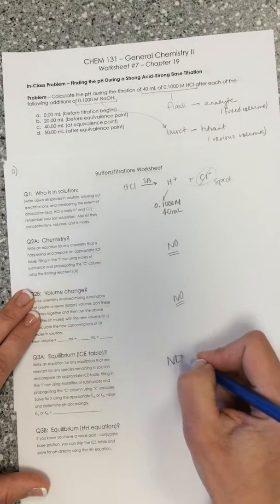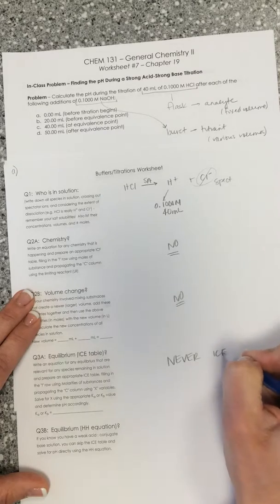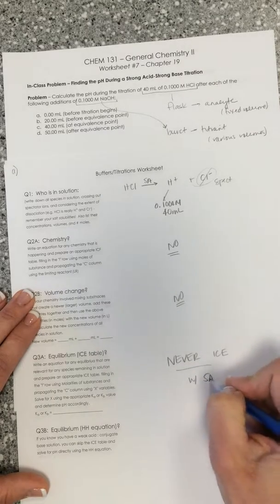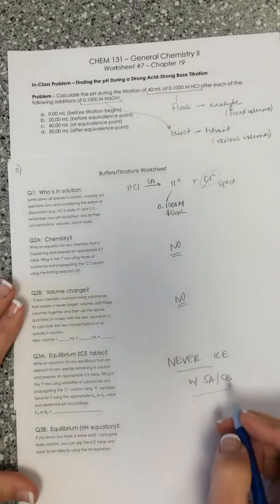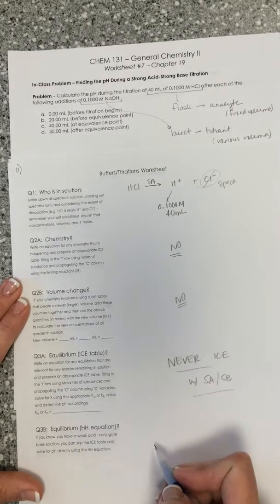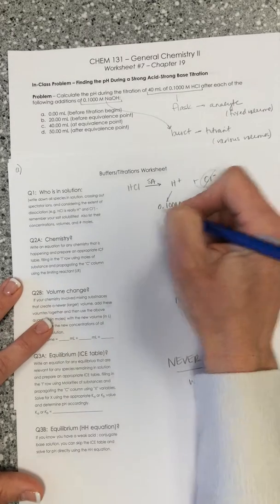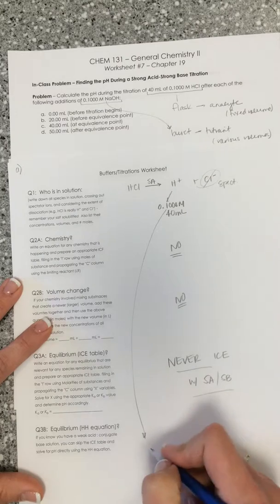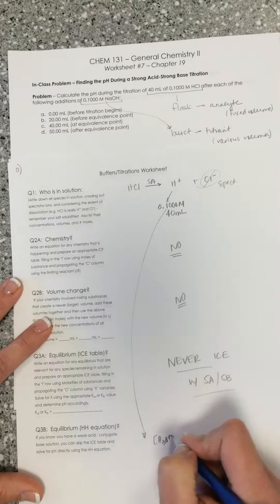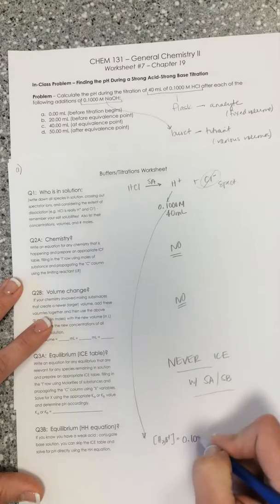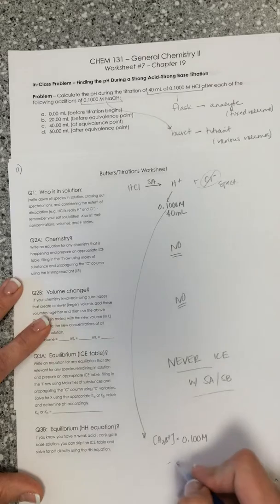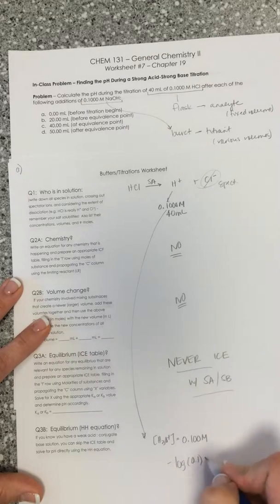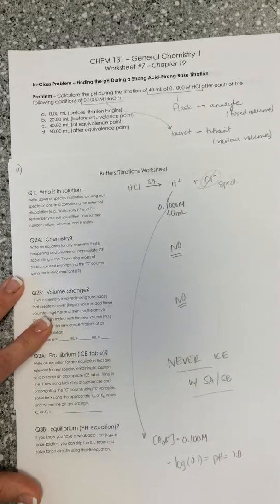We never see ice tables with strong acid, strong base. Remember that, okay? Never use ice tables with strong acid, strong base. So really, the only thing that we need to consider is that we have a solution where the H3O plus concentration is equal to 0.100 molar. If we know the H3O plus concentration, the negative log of 0.1 will give us the pH, and in this case, that's equal to 1.0.